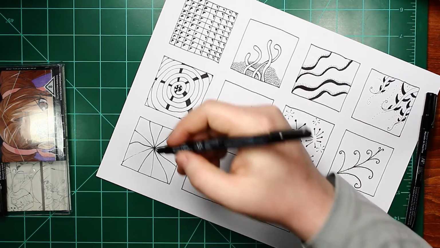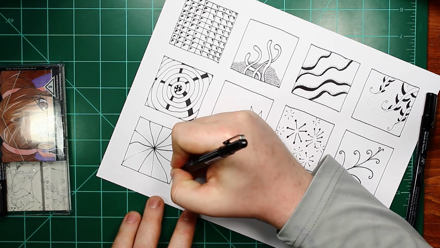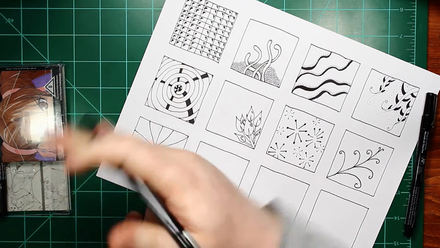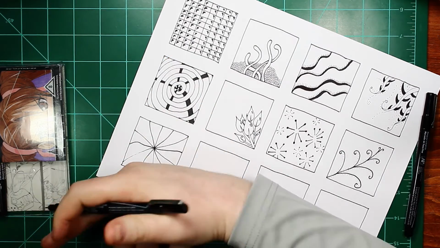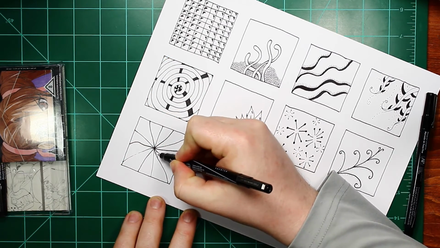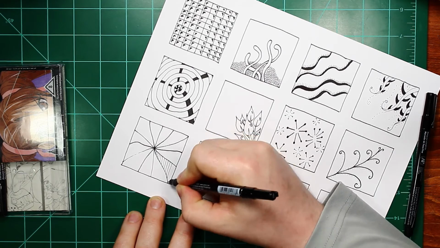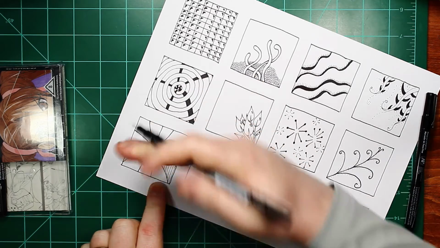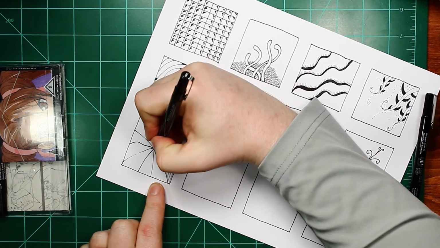Here I have an 005. For the space between these lines, I'm going to make parallel stripes, and I'm going to alternate which way I angle them. In the next bar across, I want them to go the opposite direction.